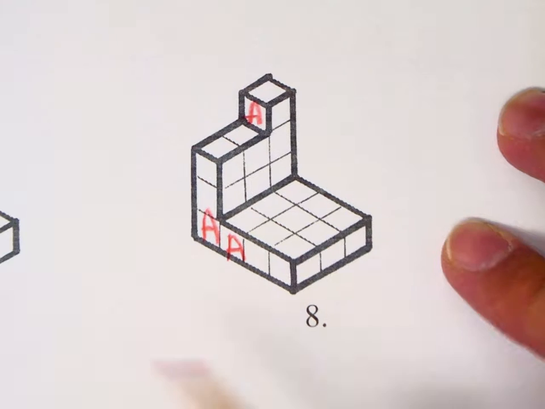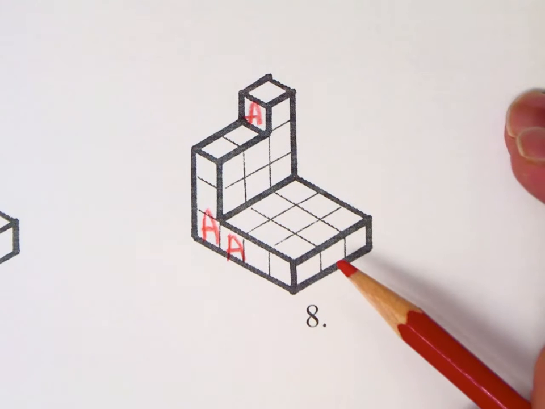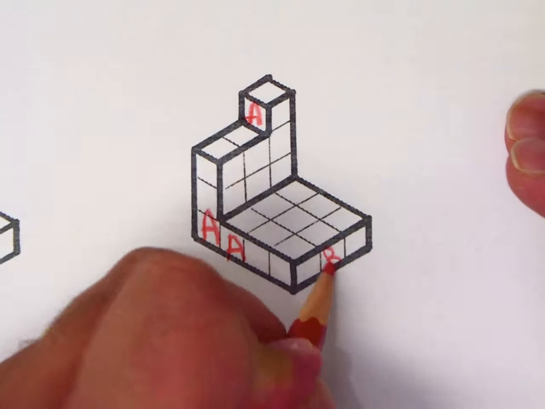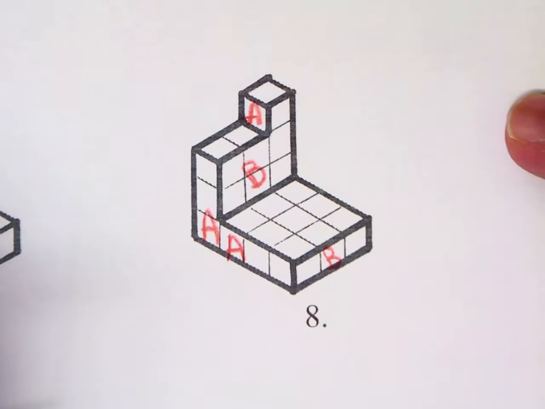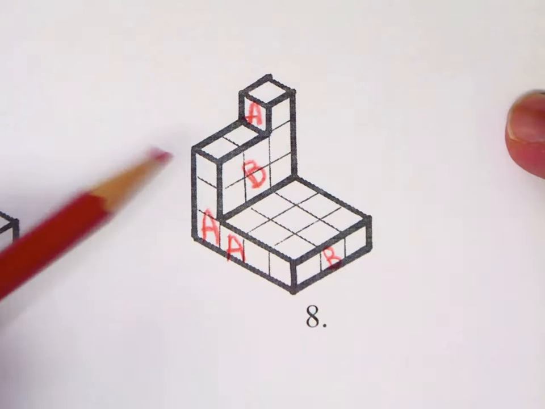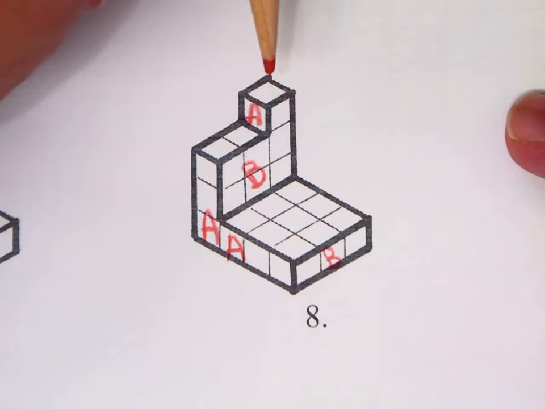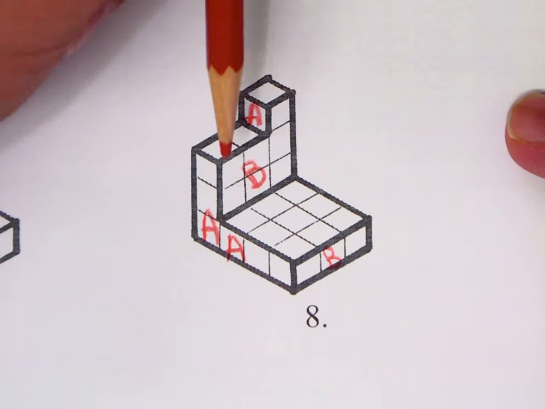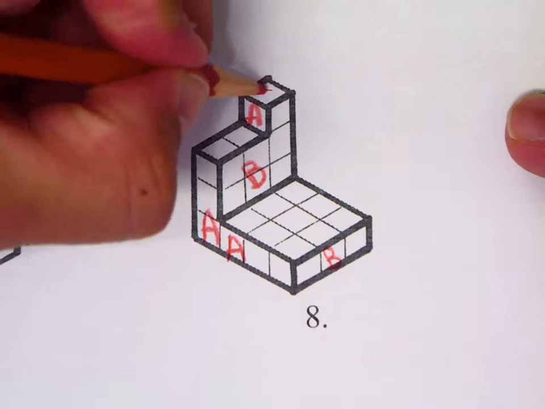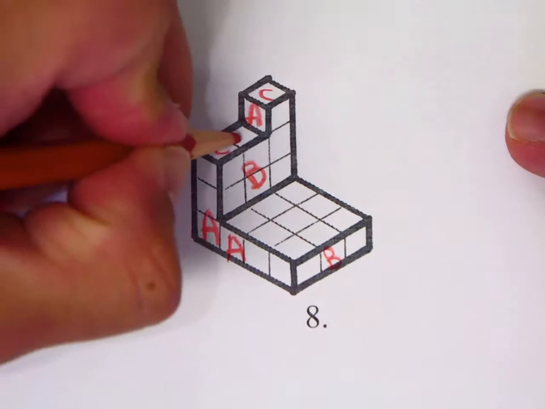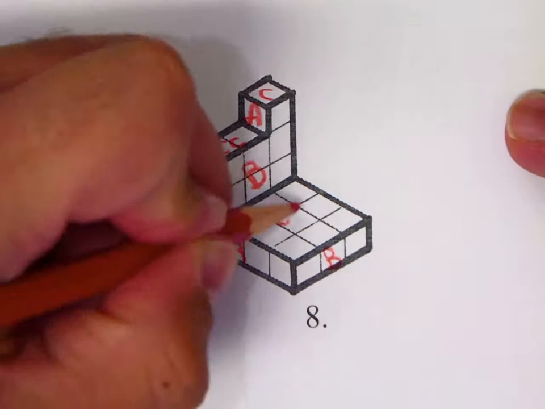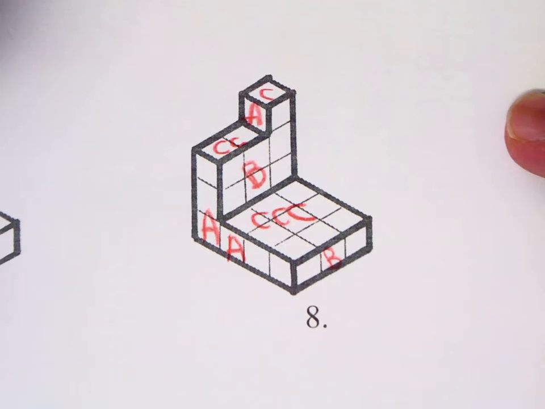I'll then move to my right-hand side and identify the planes visible from the right-hand side, plane B and plane BB. And then it's important to remember to go back to the front, and from the front rotate up to the top and identify the planes that are visible as you look down from the top. So we have plane C, plane CC, and plane CCC. Very good. Let's move on to the front view.